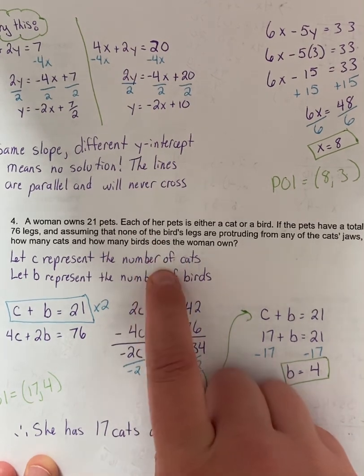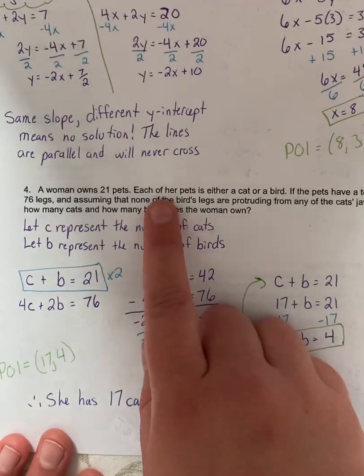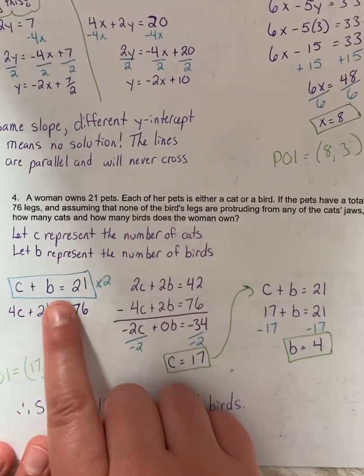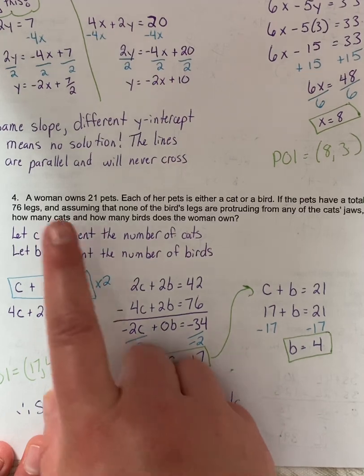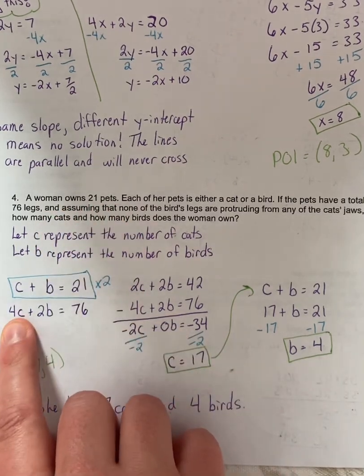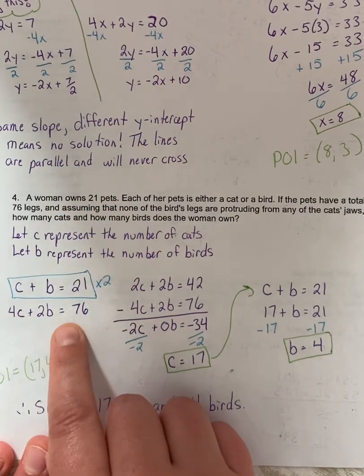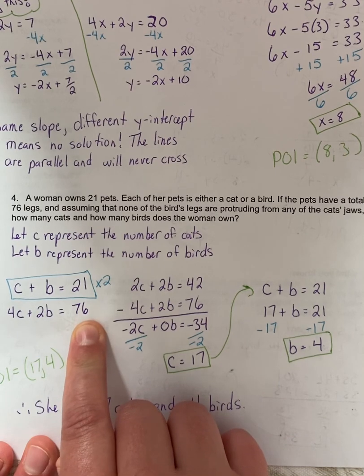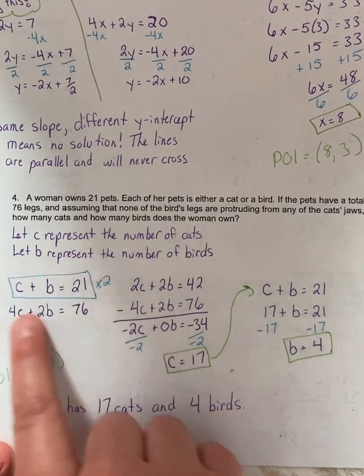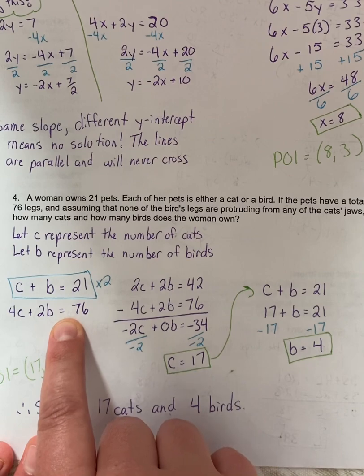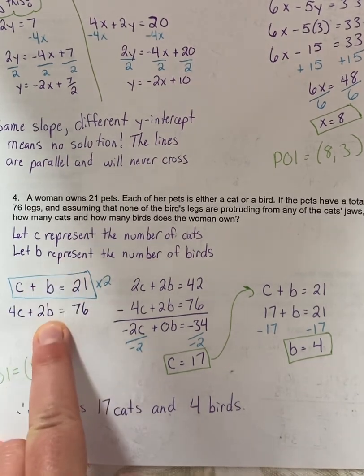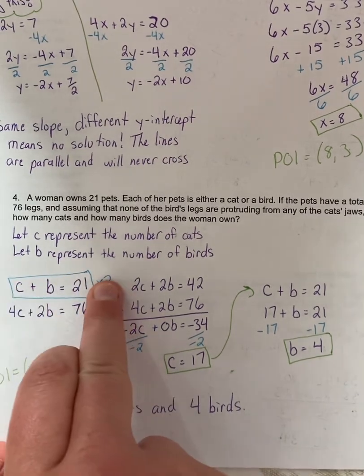Always write this down. Okay, then we're going to create our two equations. So I've got cats plus birds equals 21 because we have 21 pets. And I have 4 legs on a cat plus 2 legs on a bird equals 76 legs. And then I have to figure out how to make these two similar to each other. I chose to make the B's similar. So in this case, this one has to be multiplied by 2.